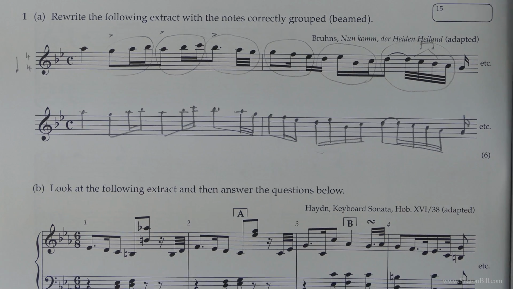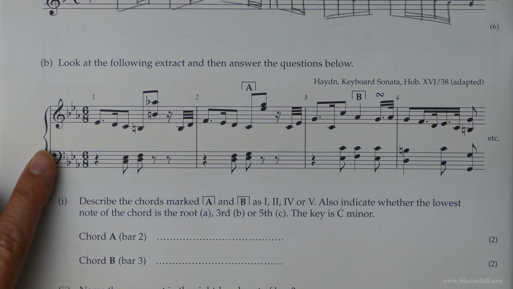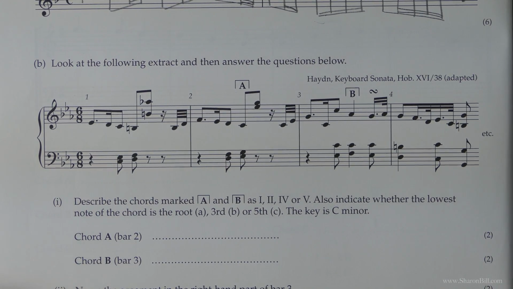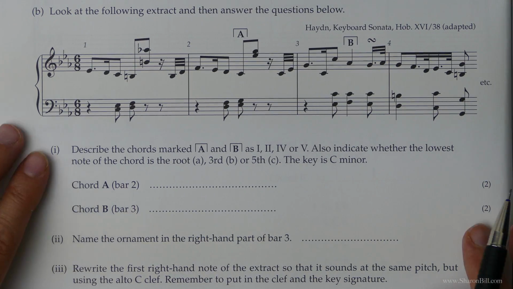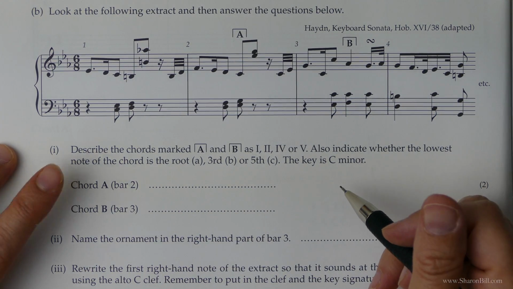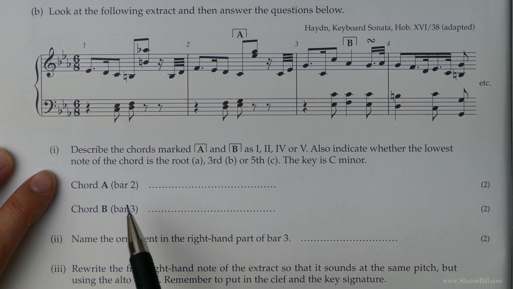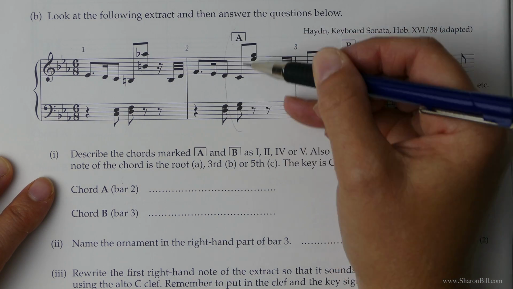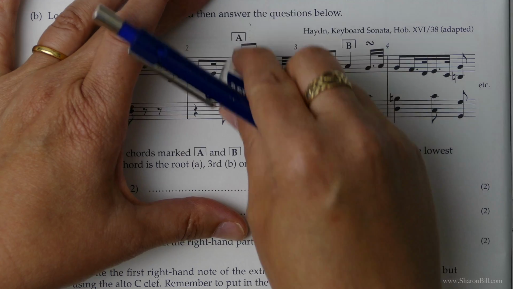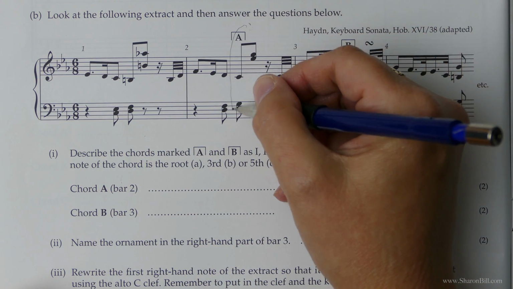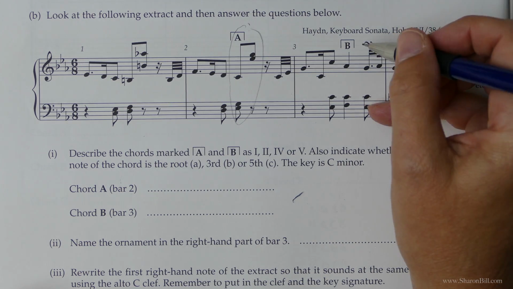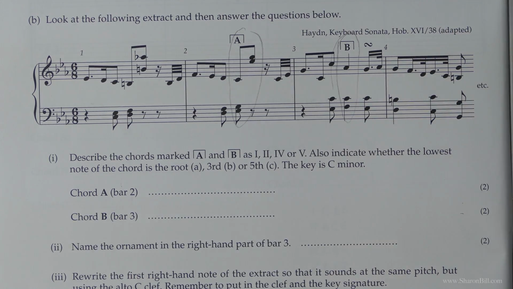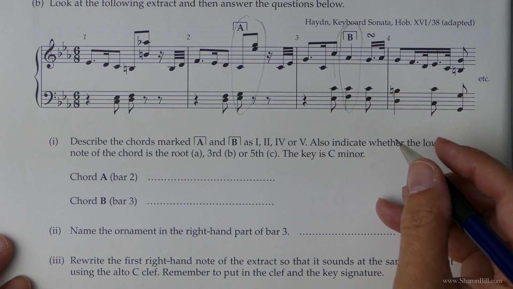Let's carry on to the next question. So the next question is all related to this little extract of music. Bit of Haydn sonata there. Haydn is known as the father of the sonata. He wrote hundreds. So then, our first job is to describe the chords marked here. Let's just keep that. So we're describing this chord here and this chord here. There we go.